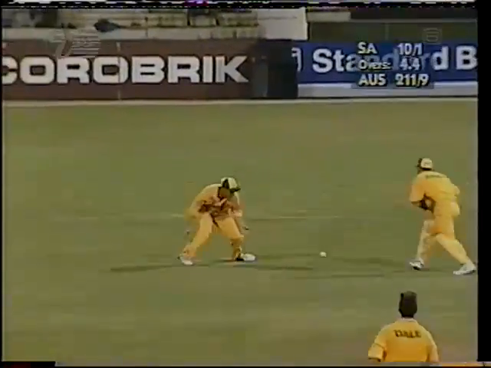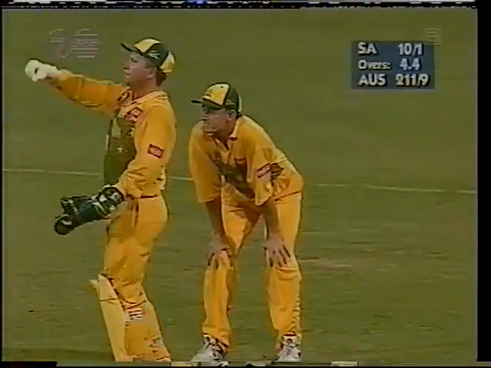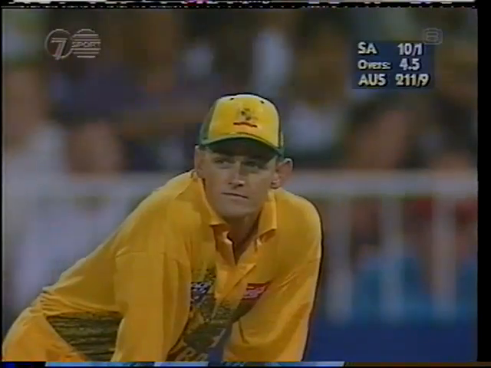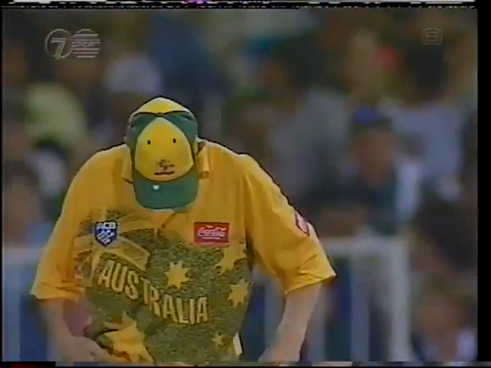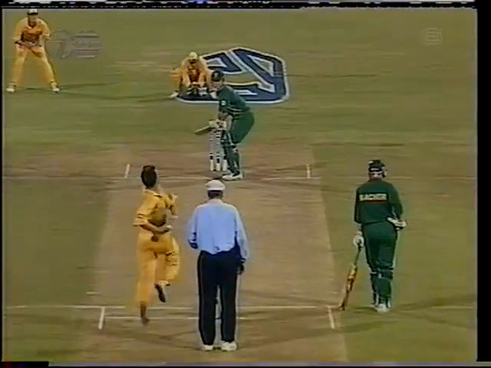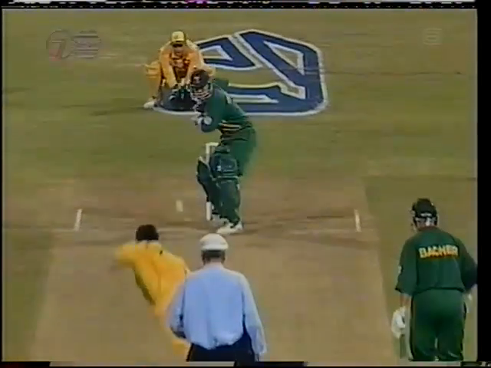In the air and down. Gilchrist at first slip puts a waist-high chance down. Normally a wicket keeper, but normally very good in the infield as well, coming off 77 runs. Great bowling this by Adam Dale.